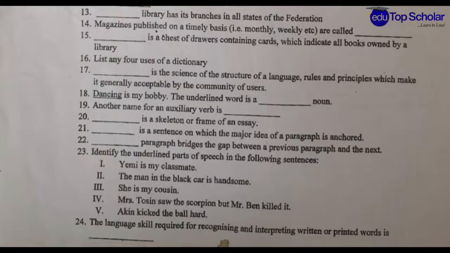Okay, number 24, the language skill required for recognizing and interpreting written symbols is called dash. What is that answer? The language skill required for recognizing and interpreting written symbols is known as reading. That is reading. The next question, question number 25.